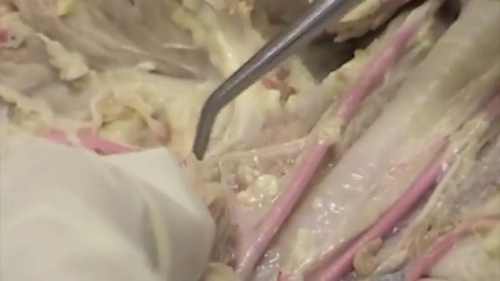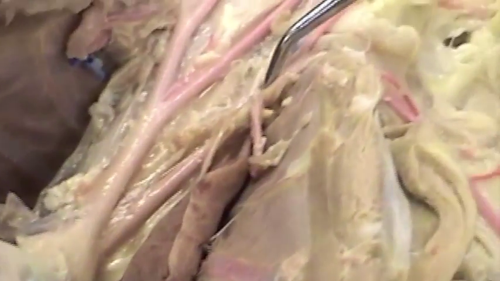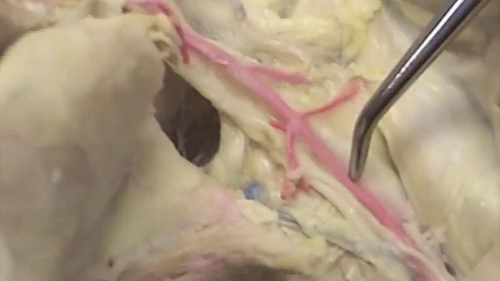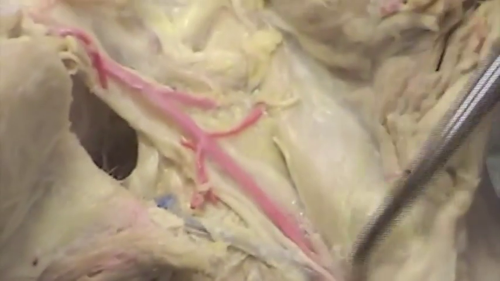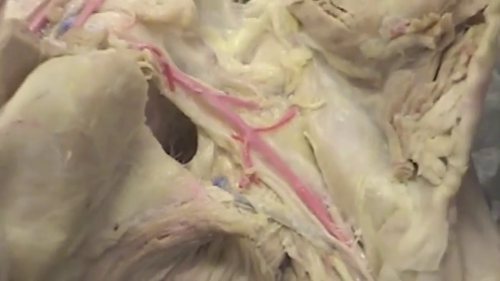The right subclavian, as it moves into the underarm, becomes the axillary blood vessel, and as it moves on into the arm itself, it becomes the brachial artery. So you can see those here. On this side, we have the left subclavian coming up in the underarm region. It's the axillary, and as it moves on down into the arm, it is the brachial artery. Okay.